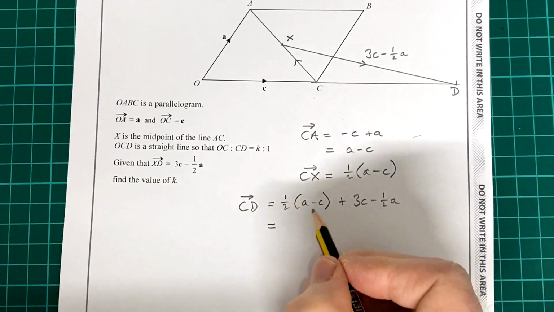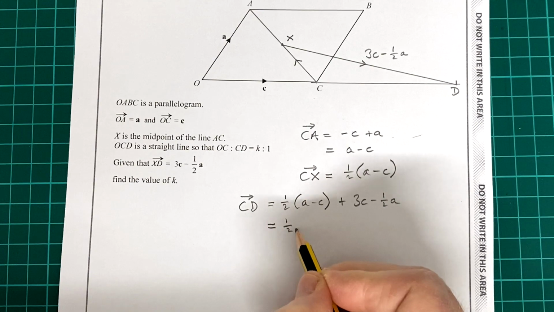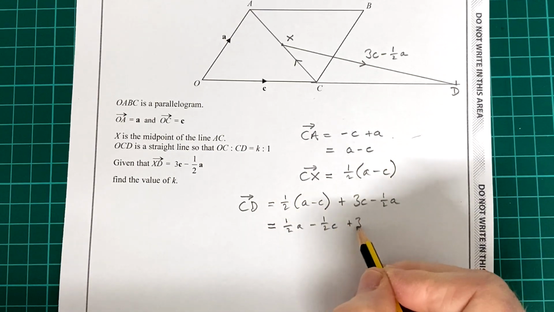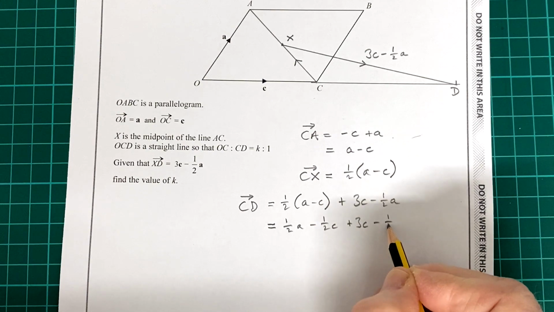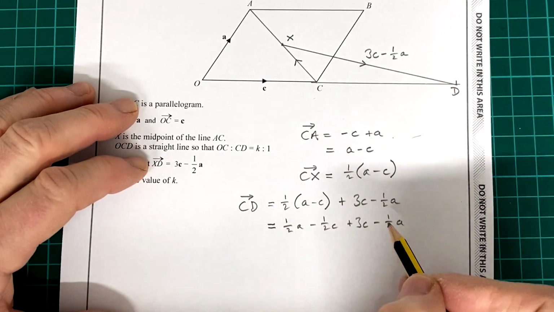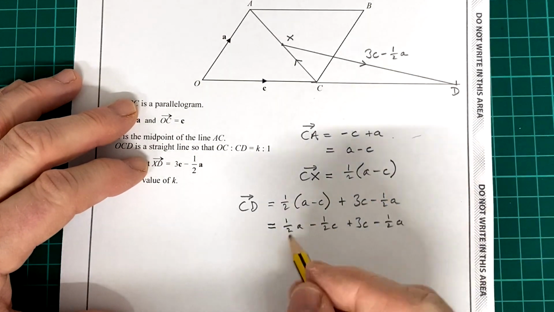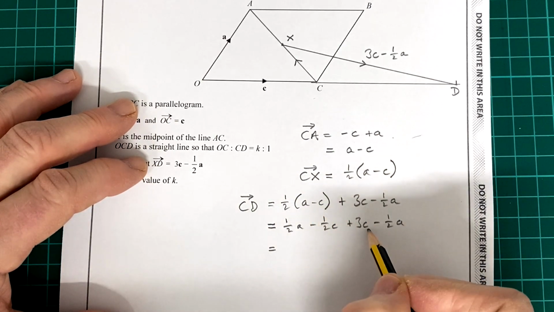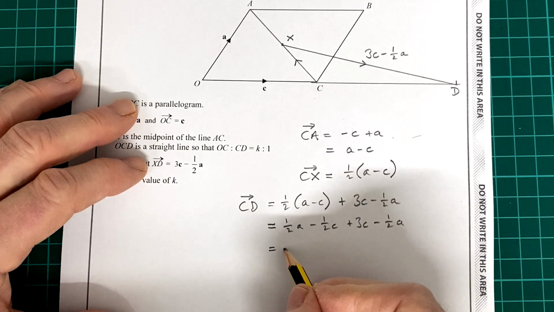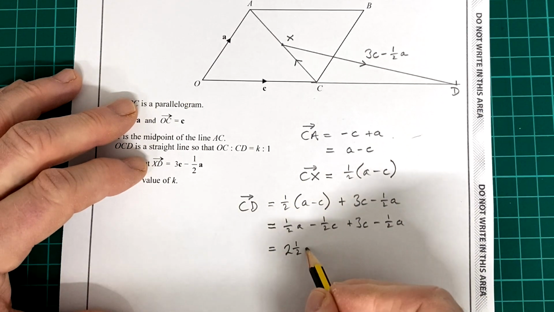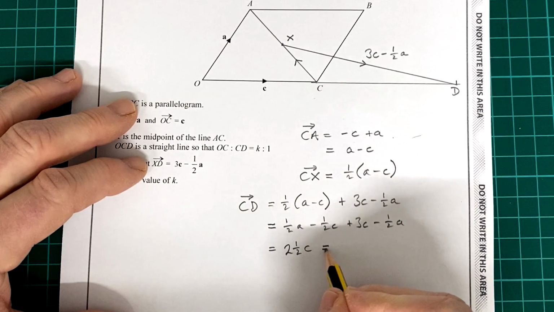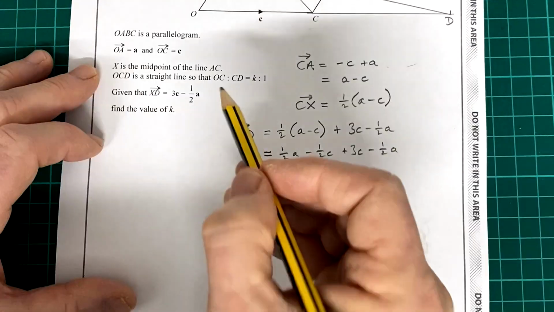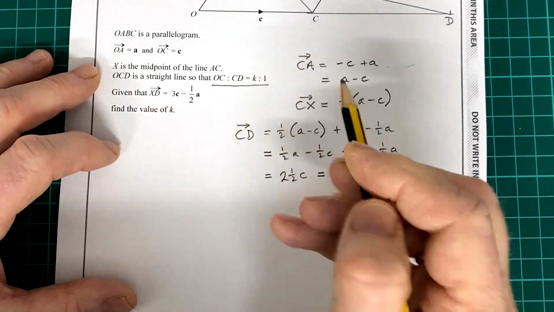Let's multiply out those brackets. That's a half A minus a half C plus 3C minus a half A. But look, a half A minus a half A, they're going to knock each other out. So I'm going to end up with just the C part, which is 3C minus a half C. So that's 2.5 C. I'm going to rewrite that as an improper fraction. That's 5 over 2 C.